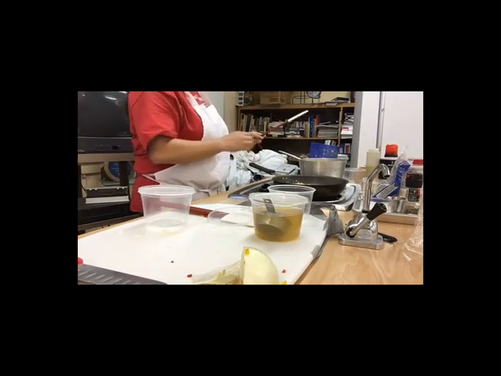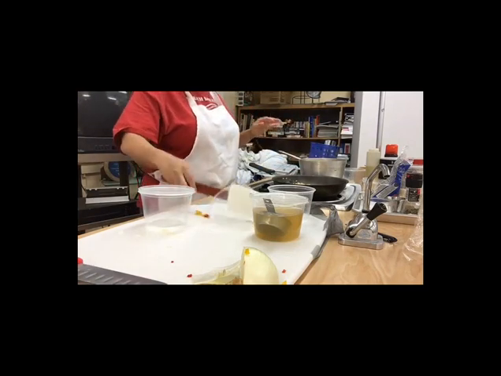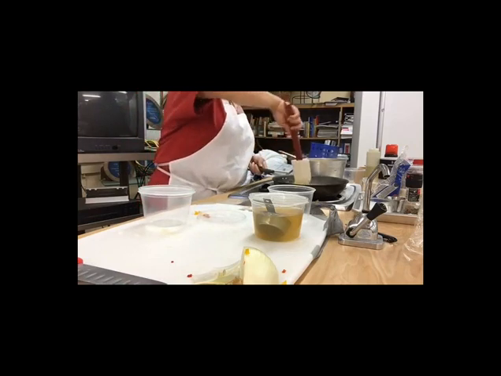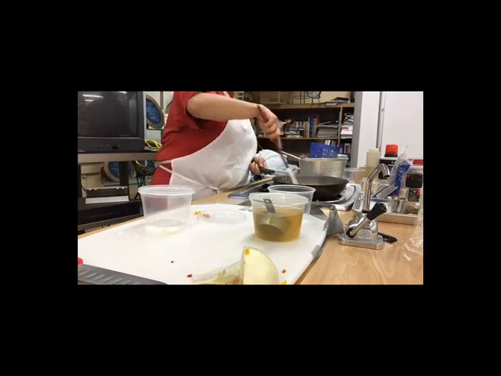Whenever you're working with chicken broth, you should always boil it before you taste it, because it could have botulism in it. It could have bad stuff.